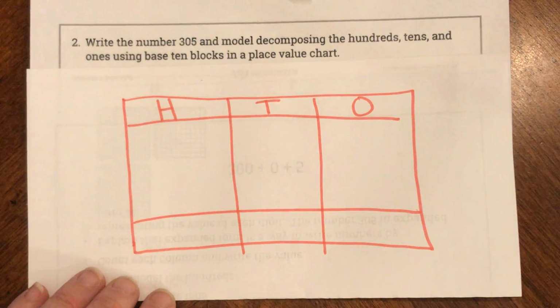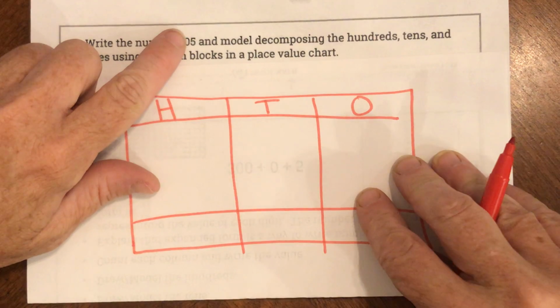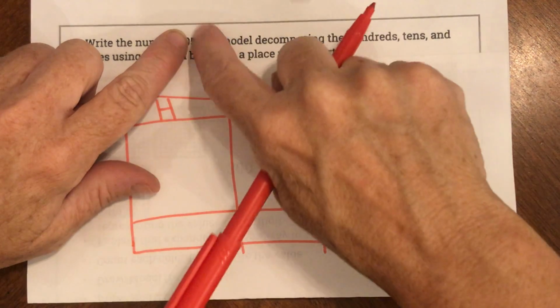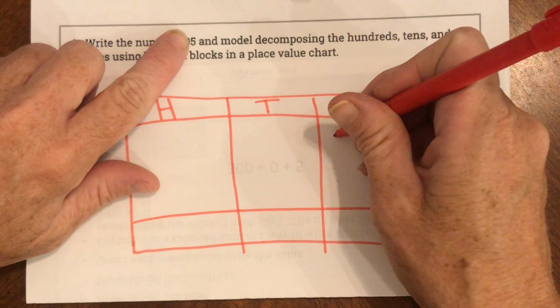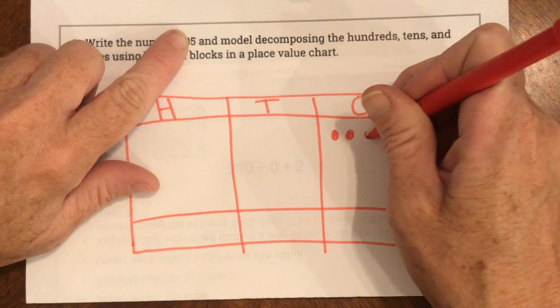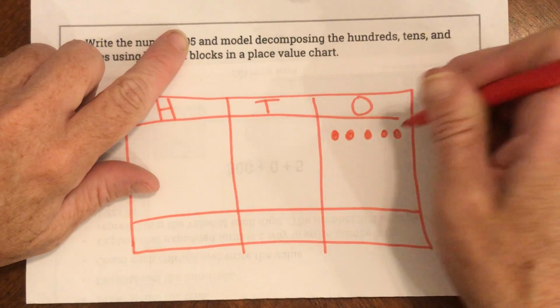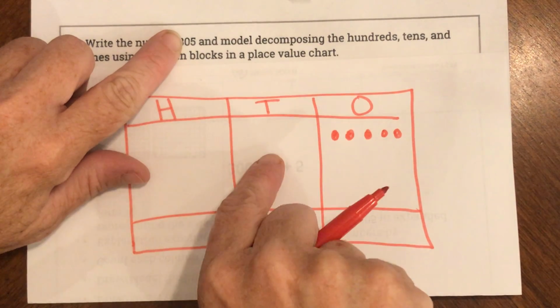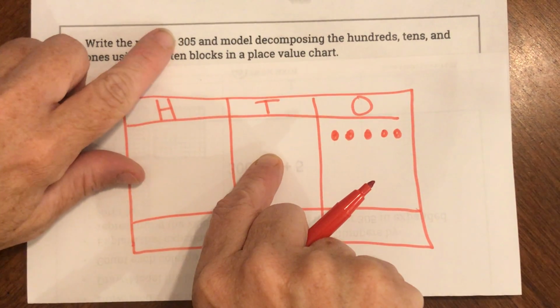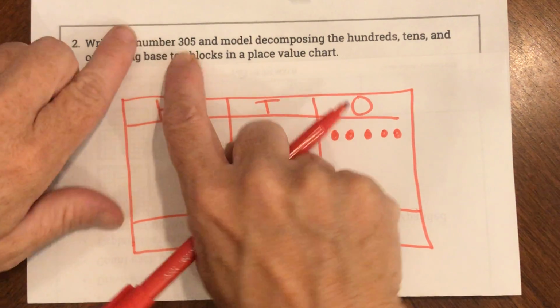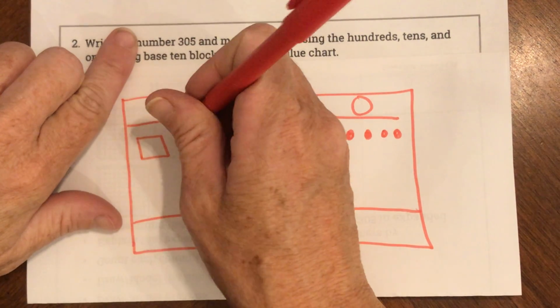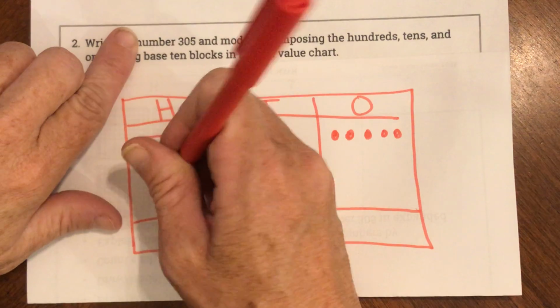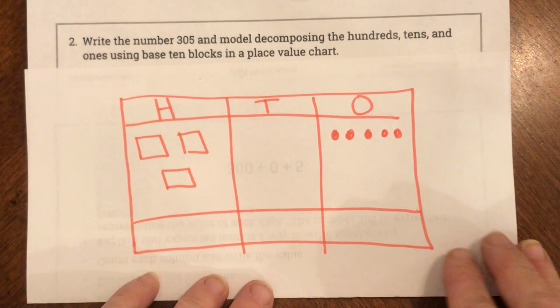Okay, so how many ones do I have? This is my ones in this column. I have 5. So I have 1, 2, 3, 4, 5. How many tens do I have? 0. So I'm not going to draw anything. How many hundreds do I have? 1, 2, 3. So that's decomposing my number.